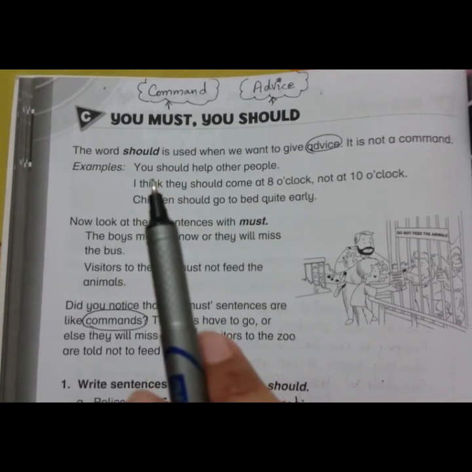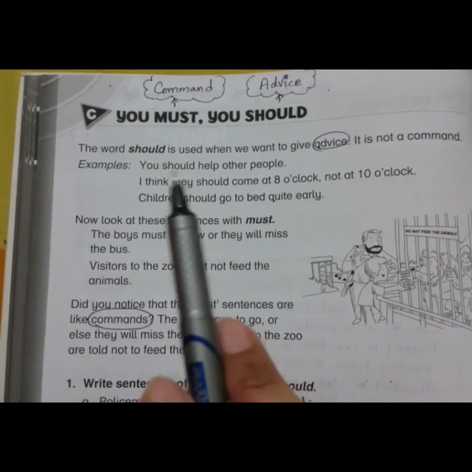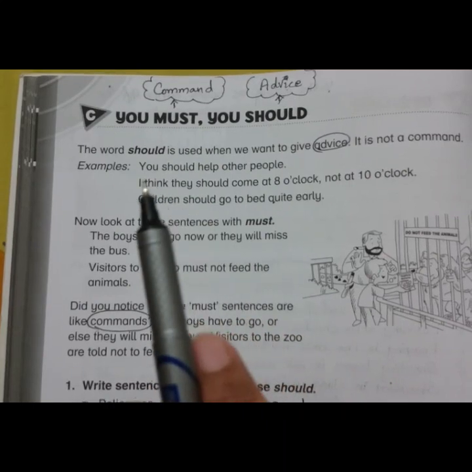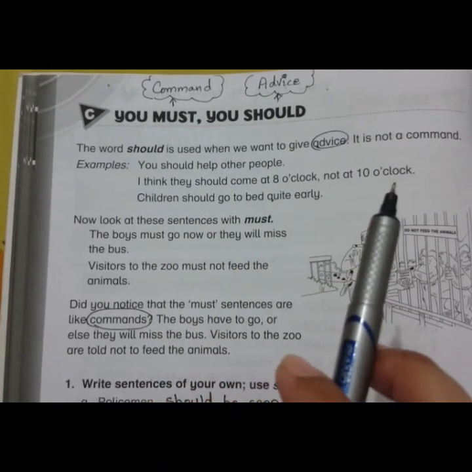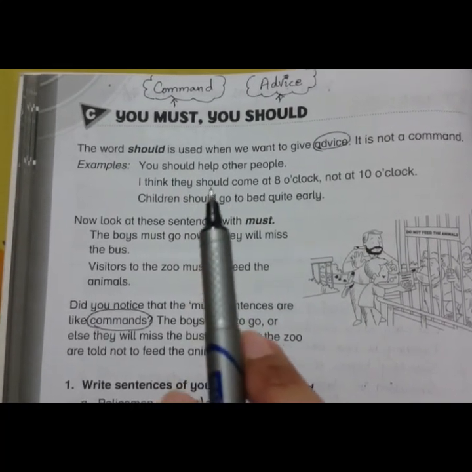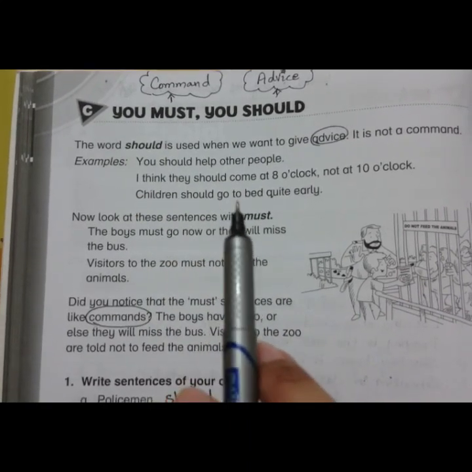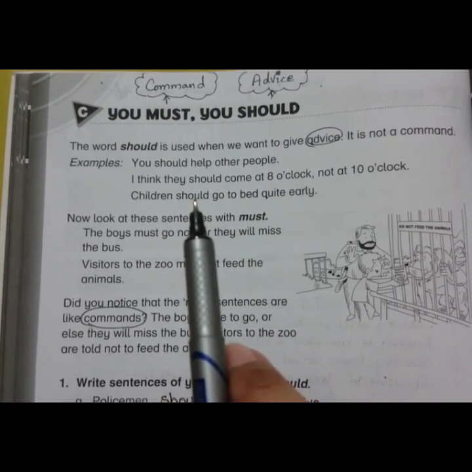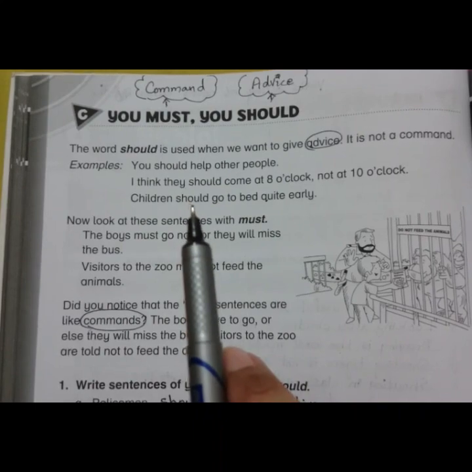For example, you should help other people. It's like an advice, so that's why we have used should here. Next one, I think they should come at 8 o'clock, not at 10 o'clock. So in this statement, we have used should. So it's like an advice. And the last one, children should go to bed quite early. It's also a kind of advice. That's why we have used should here. So this was how we are going to use should within a sentence.